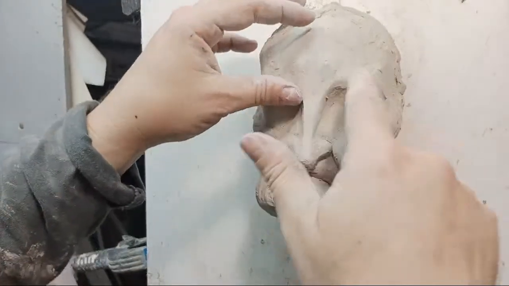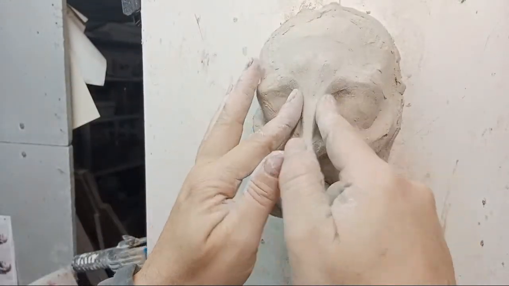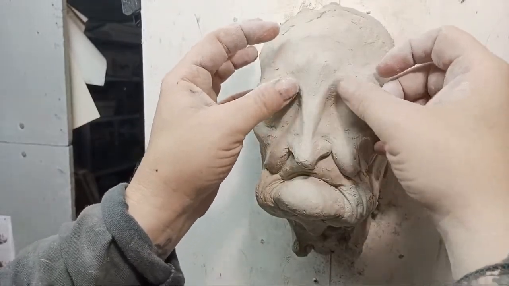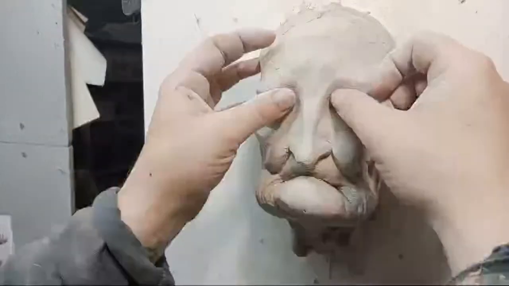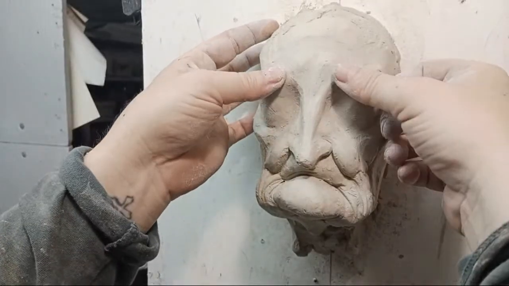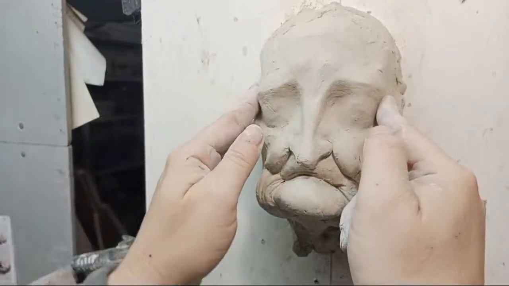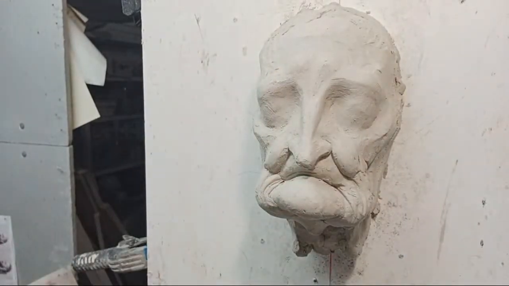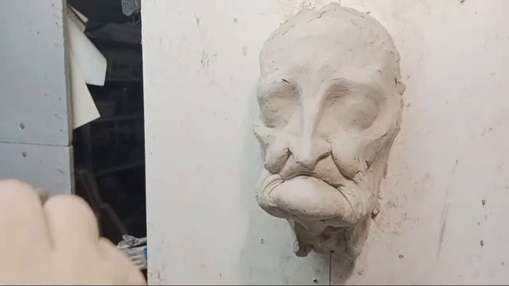I was watching a series the other day. It's called Snowpiercer, the series, not the movie. And one of the actresses has a little bit of this bird face, a little bit. I don't know the name of the actress. Sorry.